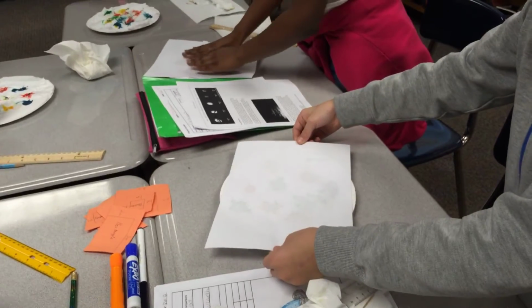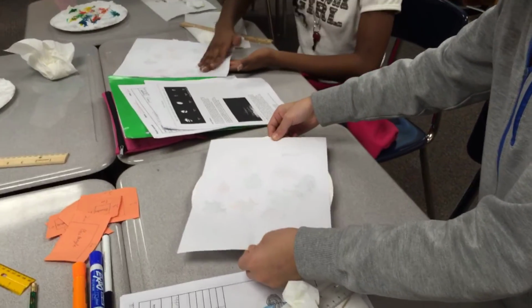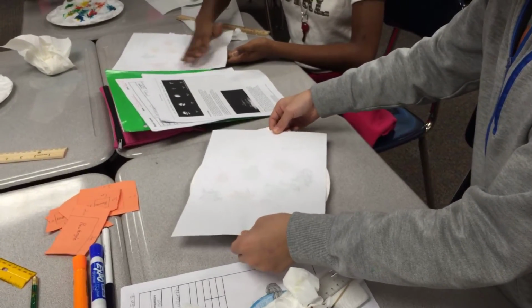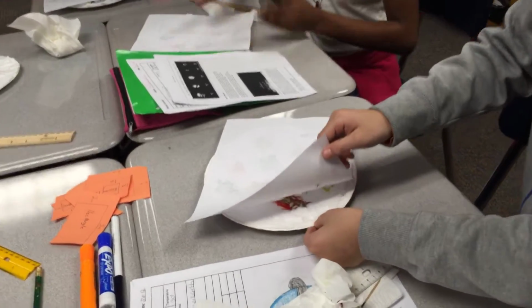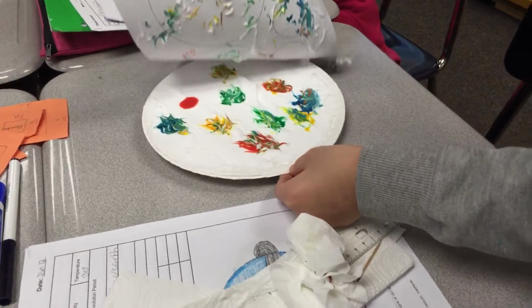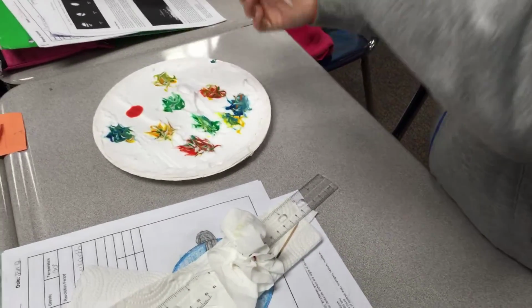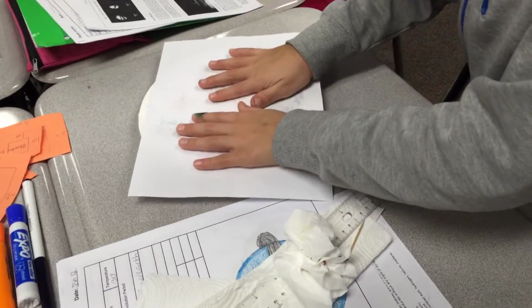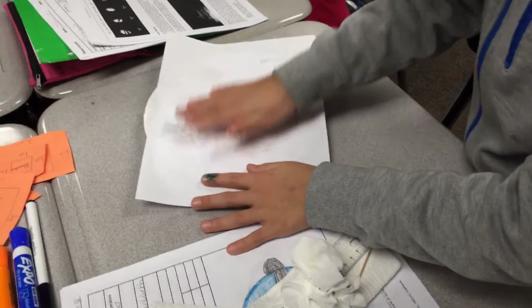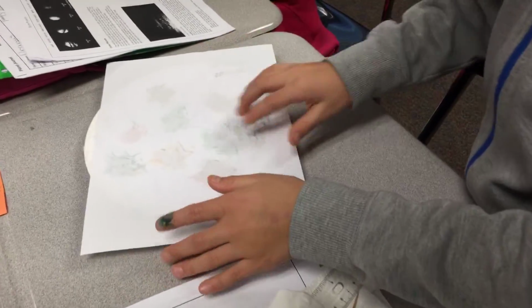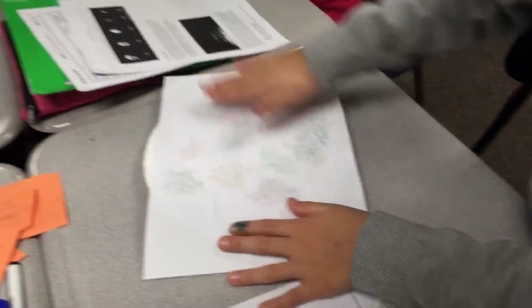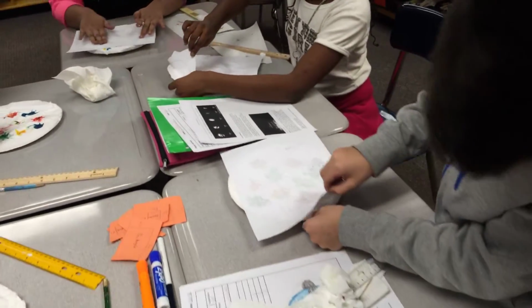How do you do that? You have to peel it back with one hand and hold the plate with the other. Push it on there again. You need to really push it down once you get on there. Now rub it, rub it, rub it. See how it's coming through? Now lift it up and see what happens.